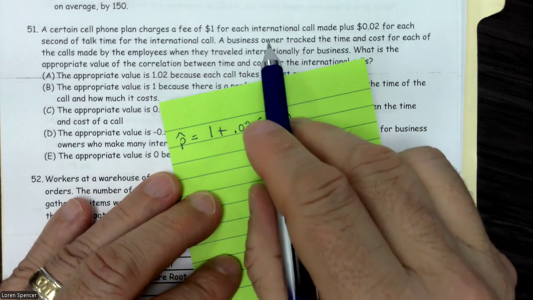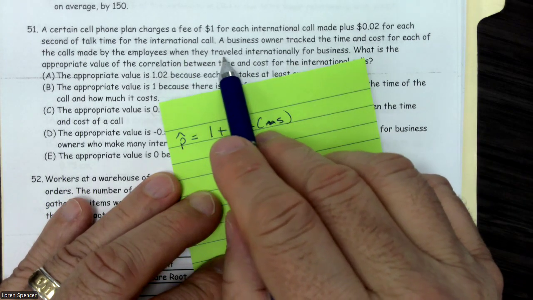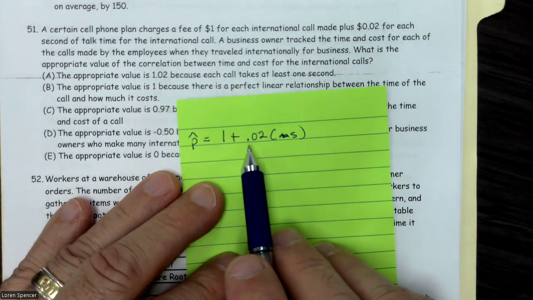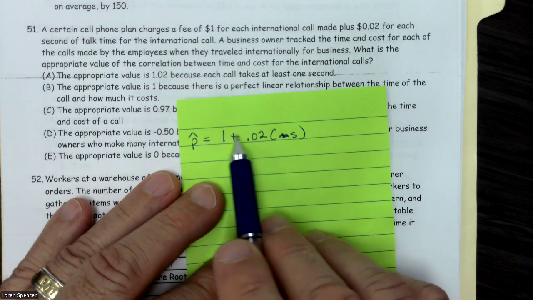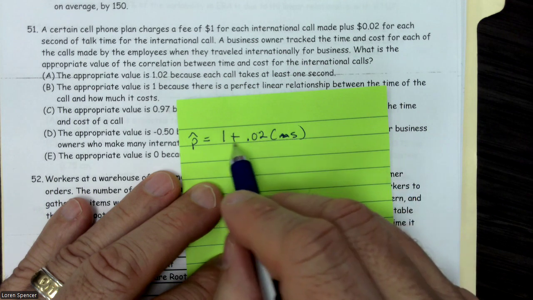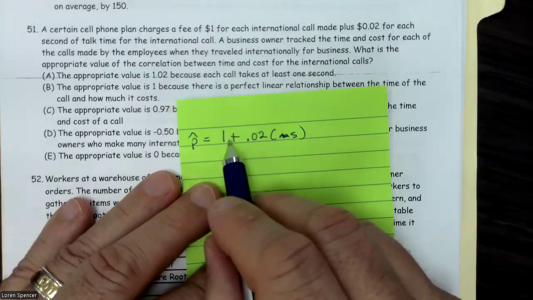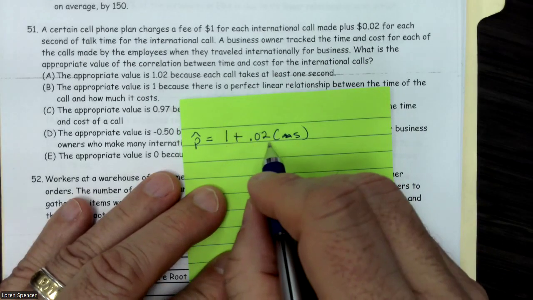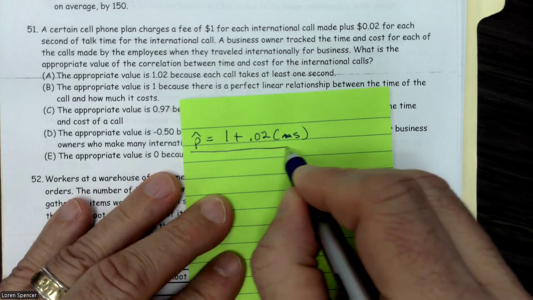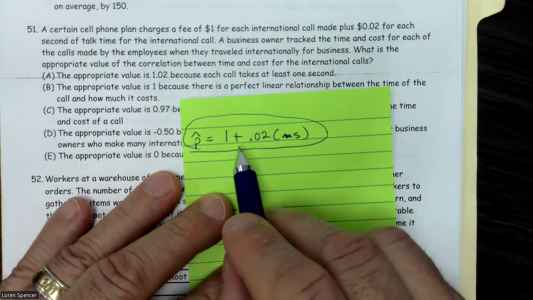All right. A business owner tracks the time and cost for each of the calls made by the employees when they travel internationally for business. What is the appropriate value of the correlation? Well, in this case, they said it equals this. So if I have a 1 second call, it's going to be $1.02. Regardless what I put in there, this is going to be exactly what I have to pay. So this model right here is a perfect model. I know exactly what I'm going to pay.